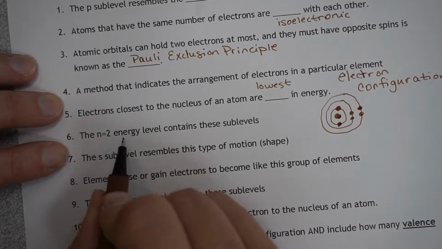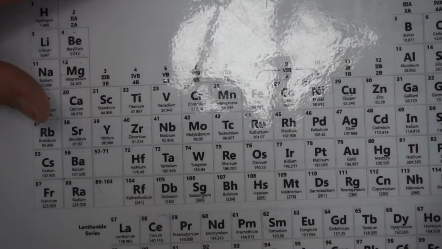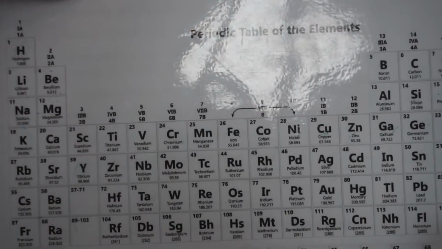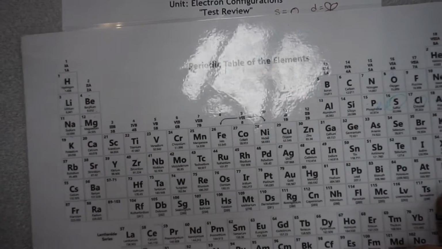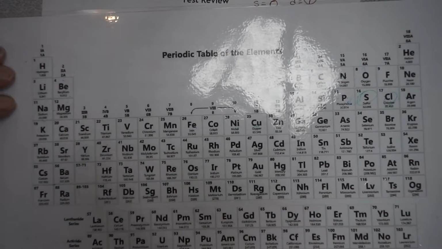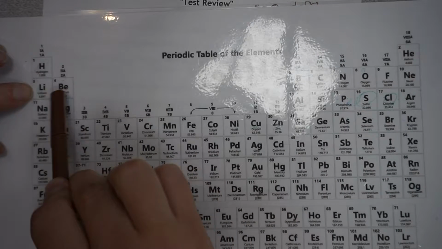So the N equals 2 energy level contains these sublevels. If you'll remember, let me zoom out. N equals 1 is the first line, and N equals 2 is this second line right here.